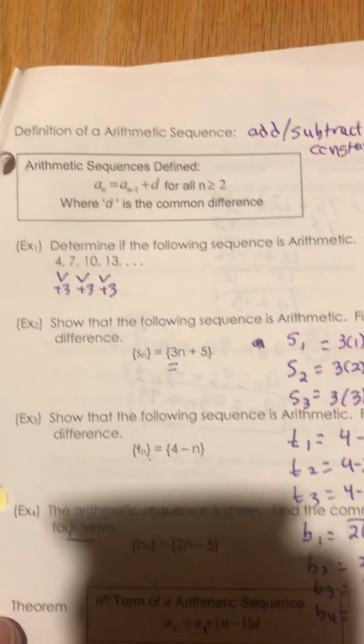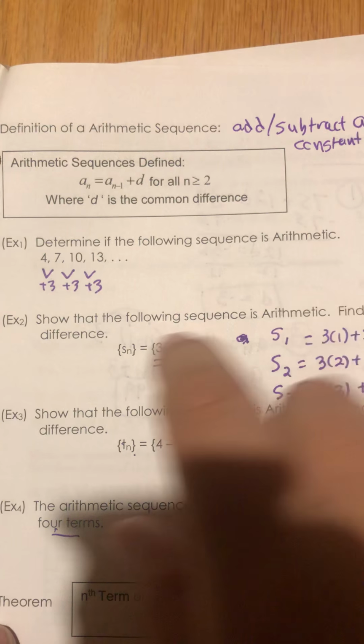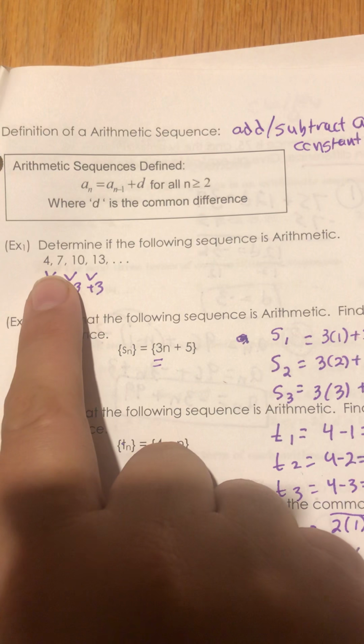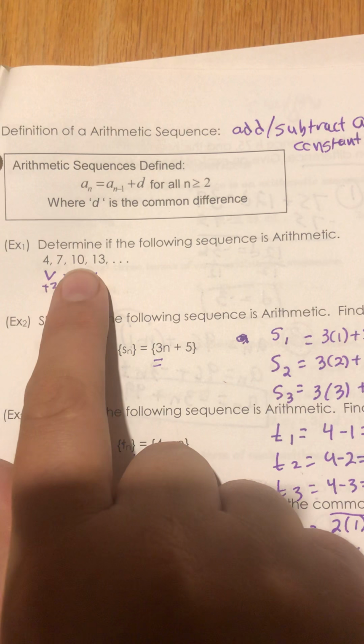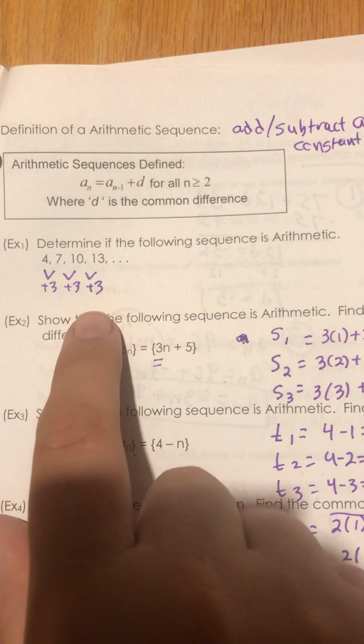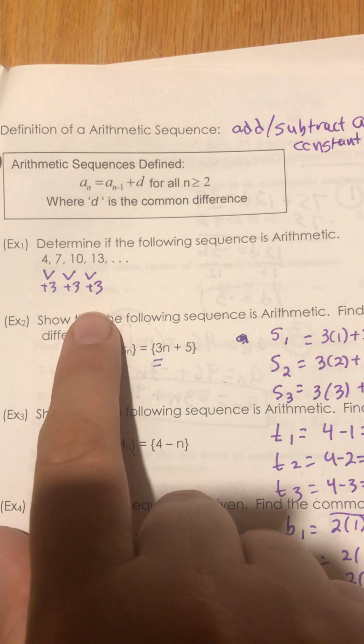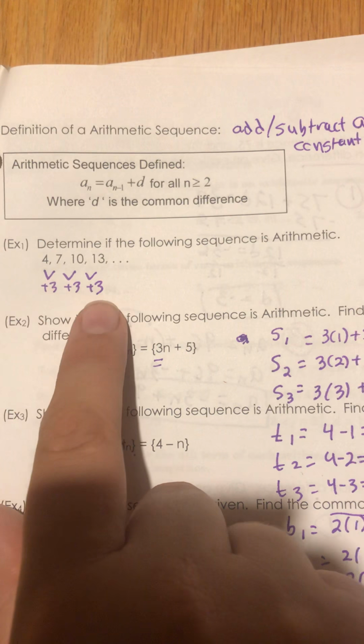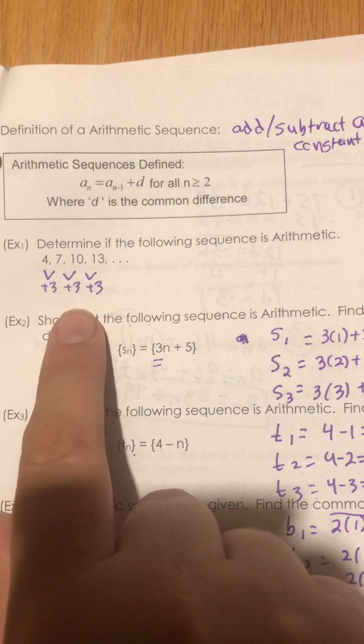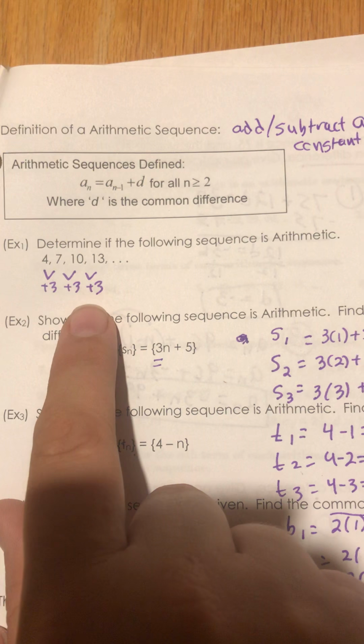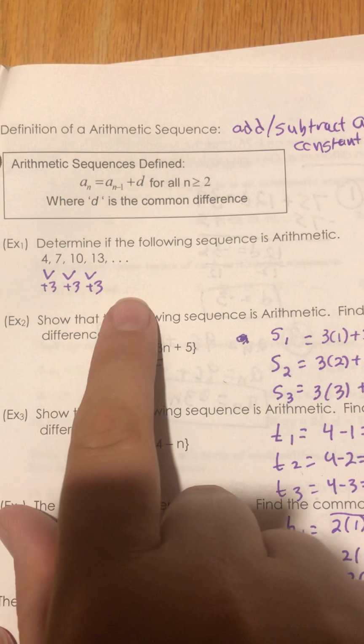So when we look at these notes here, we're going from 4 to 7 to 10 to 13. We are going to determine if it's arithmetic. Well, we notice that we are adding the same value each time. So if we're adding the same value each time, then this is going to be an arithmetic sequence because we're adding a constant.